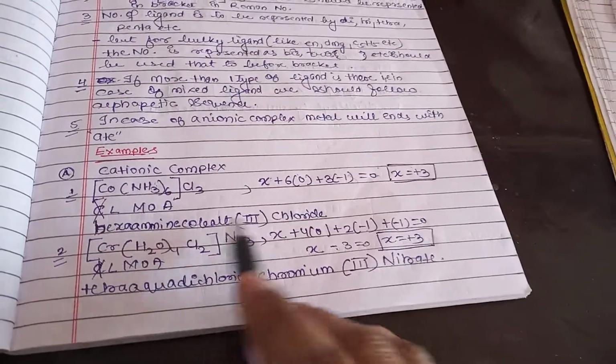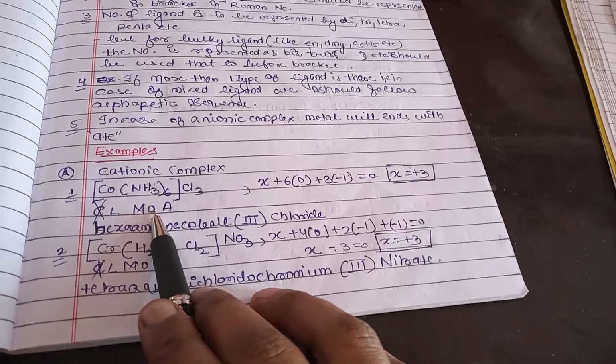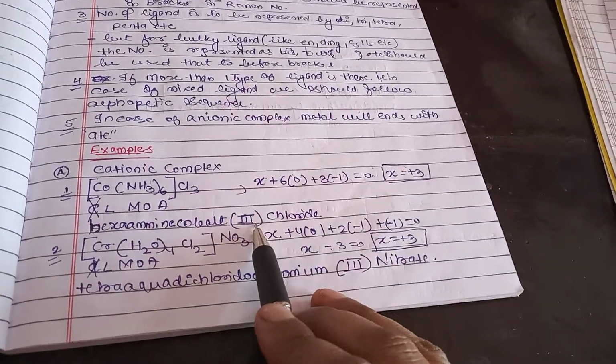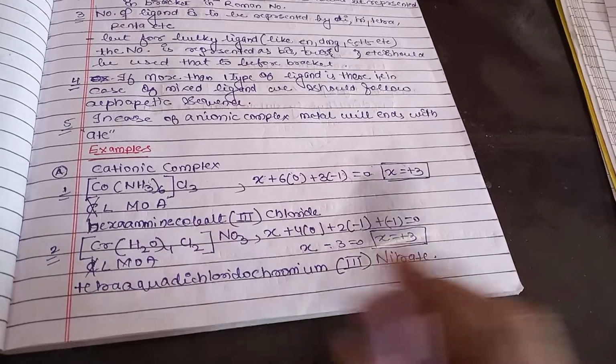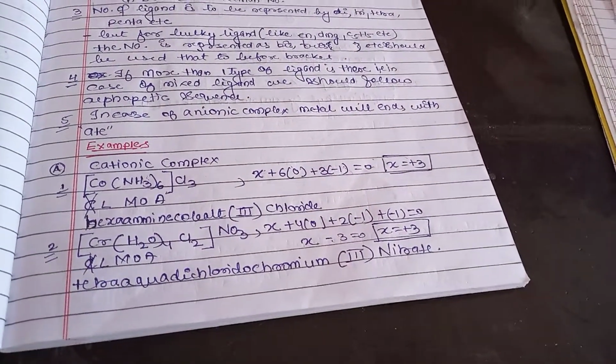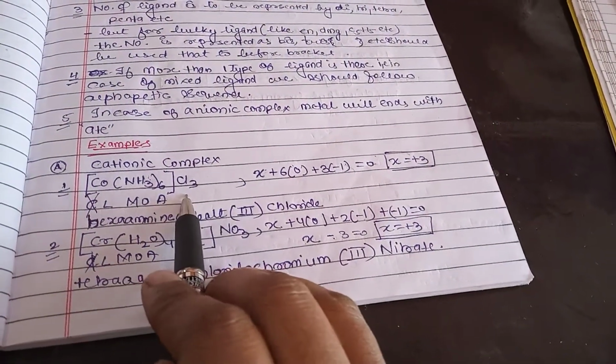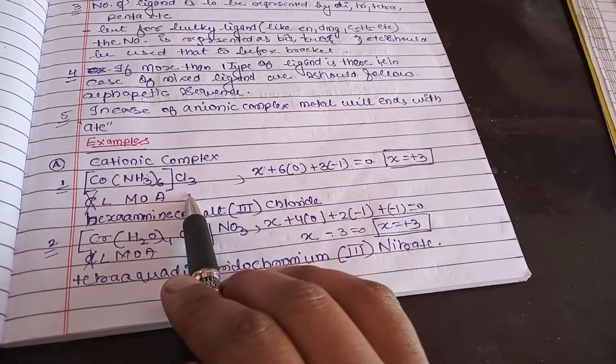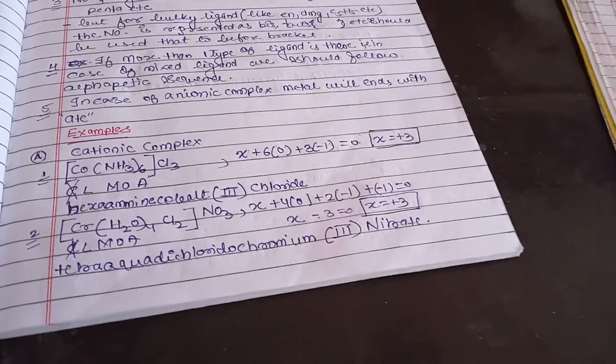After writing the ligand, we move towards the metal. That is Co, which is cobalt. Then the oxidation number, which is 3 over here. We write the oxidation number in Roman digits, that is (III) in brackets. And then we have Cl, which is chloride. Although it is 3 in number, we are not going to mention the number of it. We will write chloride itself.